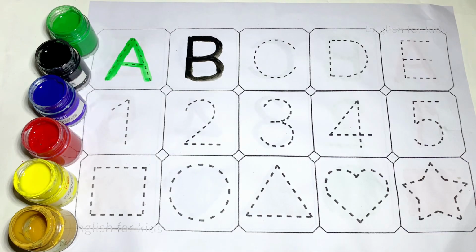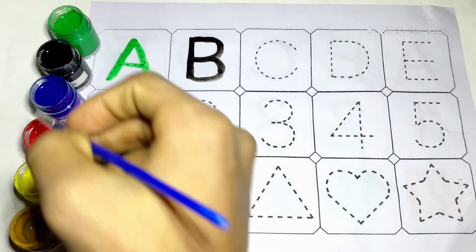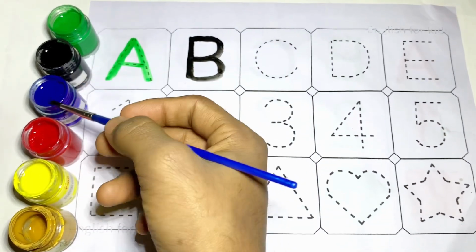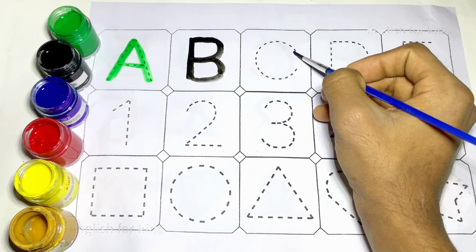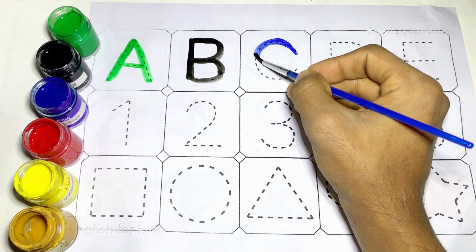Kids, now draw C. C for cat, C for car, and use blue color. The alphabets of C.